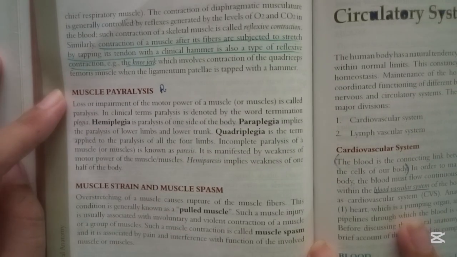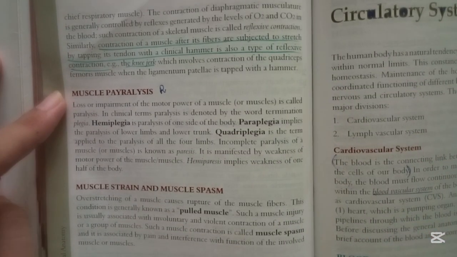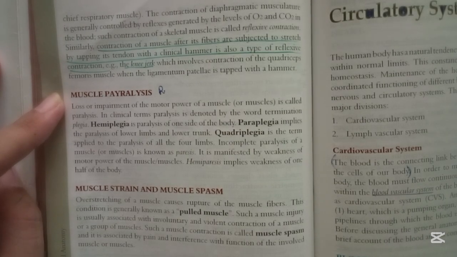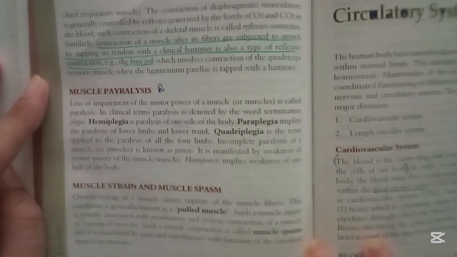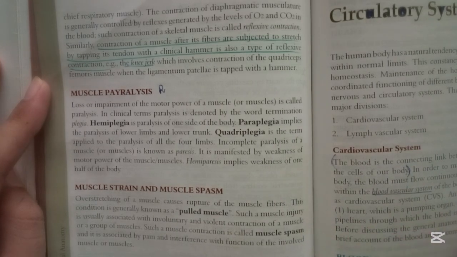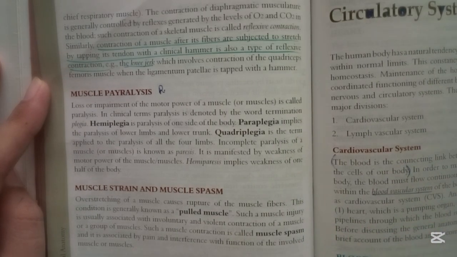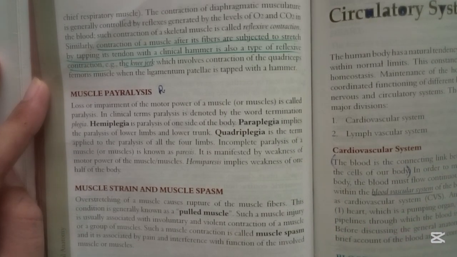An example is the knee jerk: whenever we strike a clinical hammer on the tendon of the quadriceps femoris muscle, there is a jerk from the reflexive contraction of the quadriceps muscle. It is also not under our voluntary control, and it is a reflexive response.